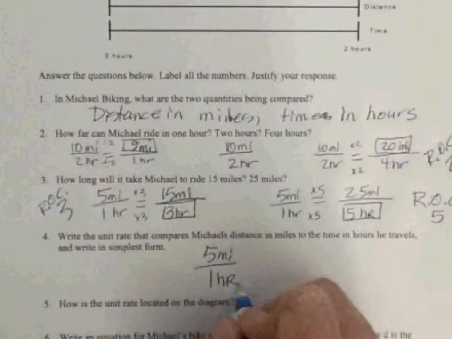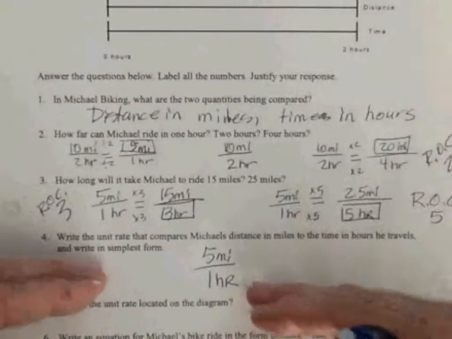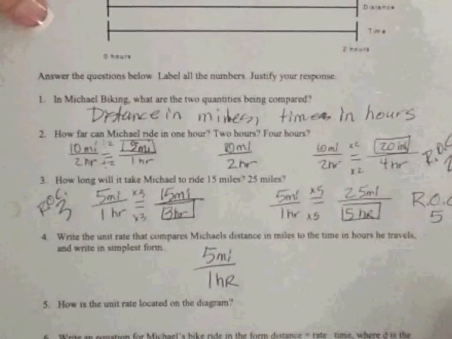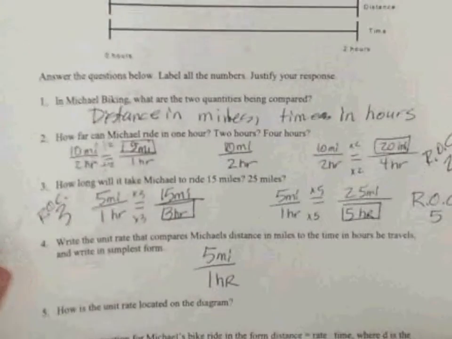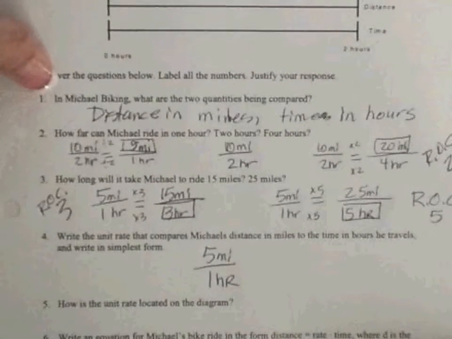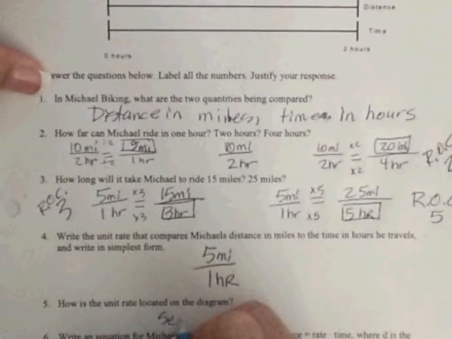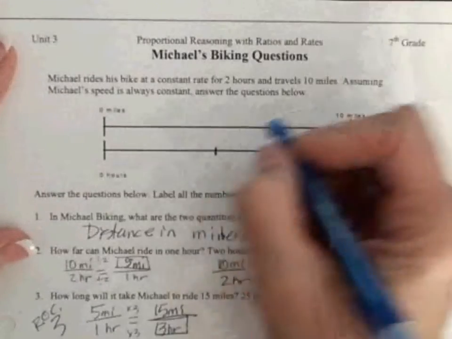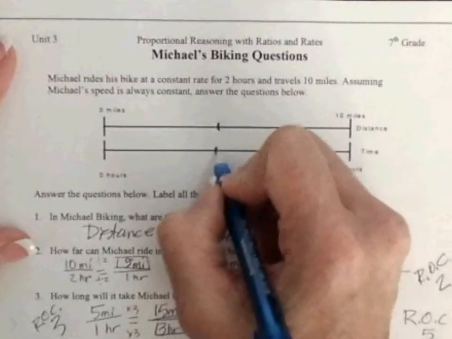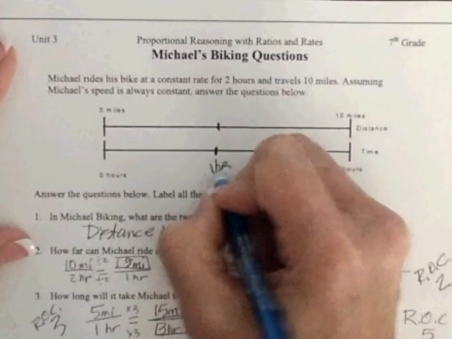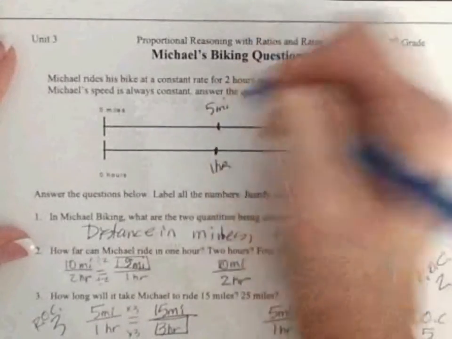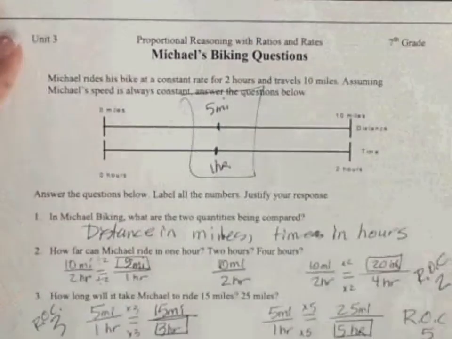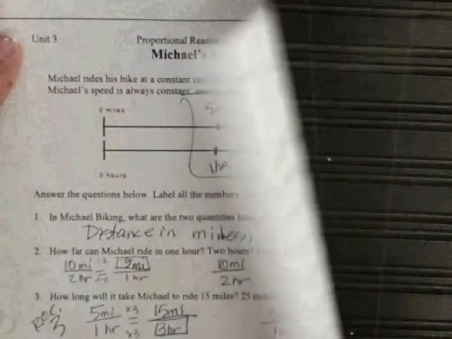5 miles over 1 hour. I don't know why they asked us down there. You'd think they would have asked us at the top, but it's out of order. That's fine. So how is the unit rate located on the diagram? So I just wrote C above here. Then I go up here to the top, and it should be in the middle. So we have 1 hour and 5 miles. They just wanted you to go up there and write it up on your diagram, the top. That's all they were asking for there.